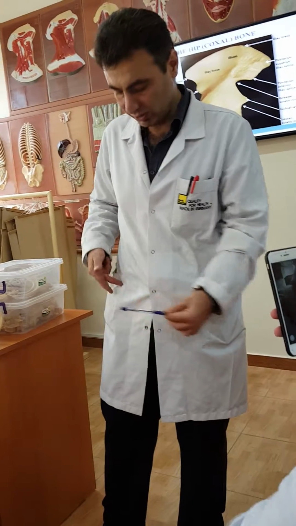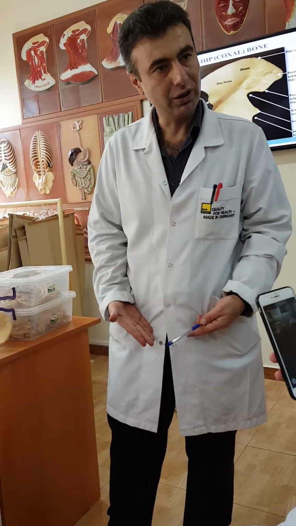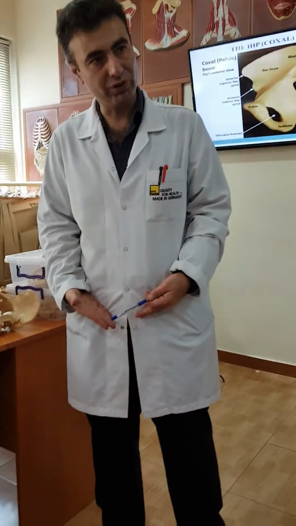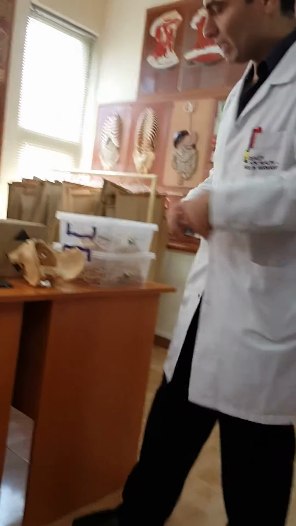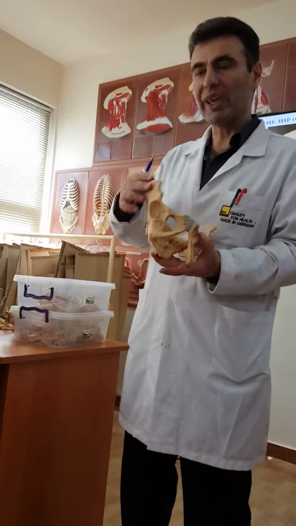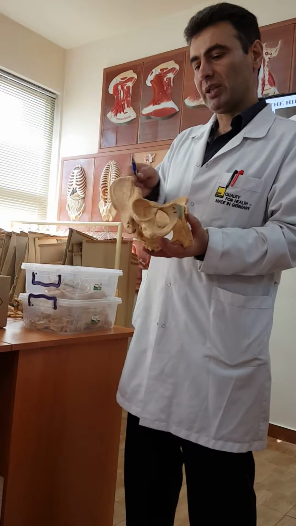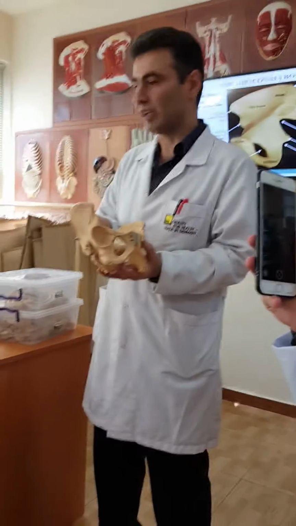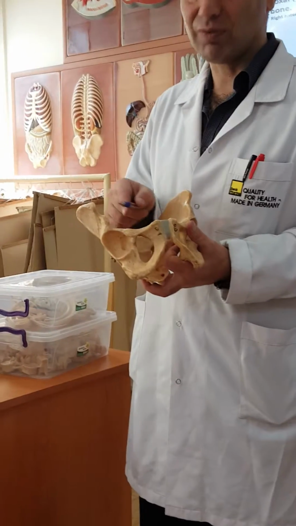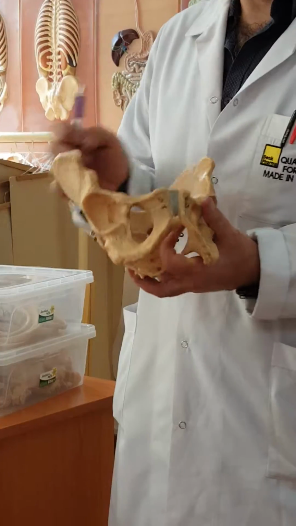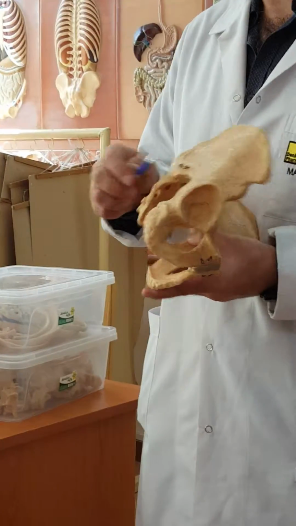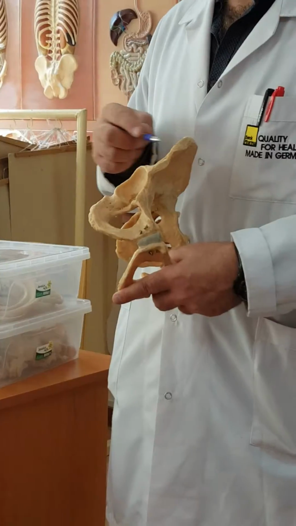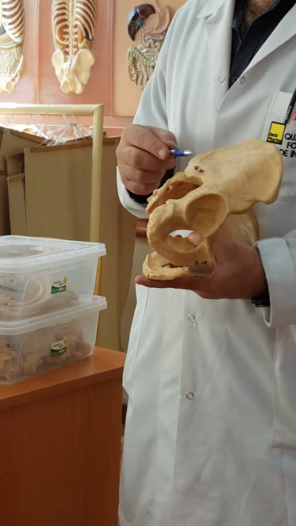The inguinal ligament is the border between our abdomen and lower extremity. Remember once again, the wing of the iliac bone has the crest, and the crest has four spines, two anteriorly, two posteriorly: anterior superior, anterior inferior, posterior superior, posterior inferior. Great.